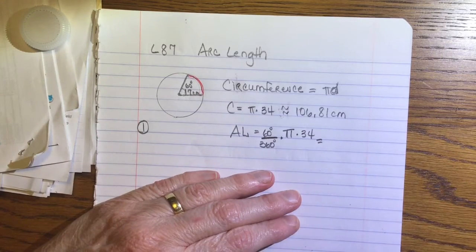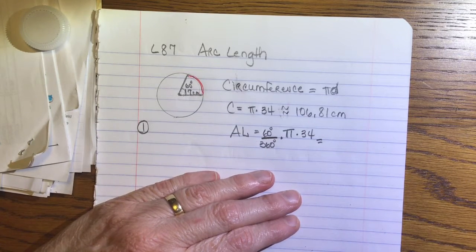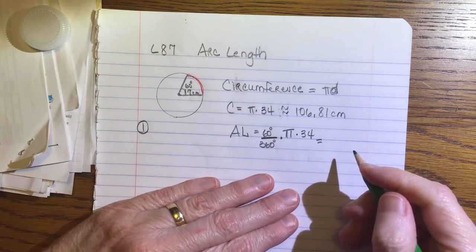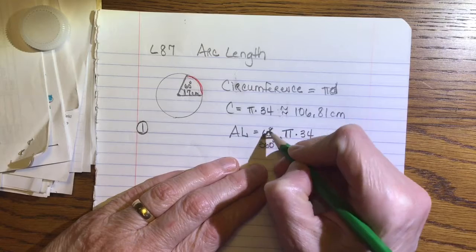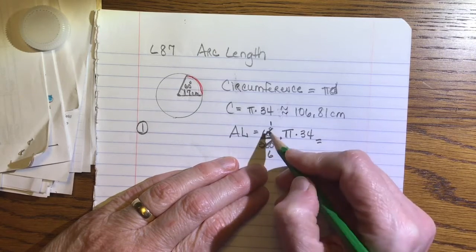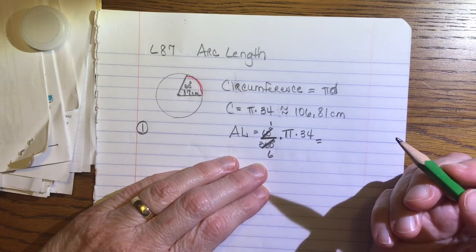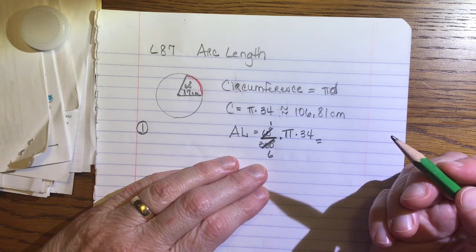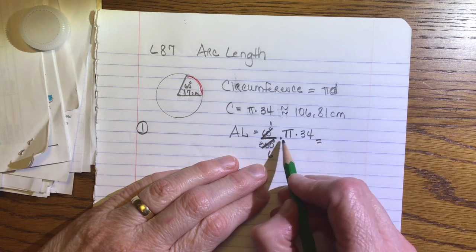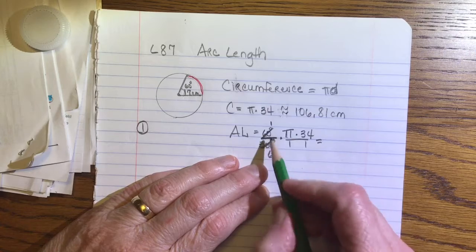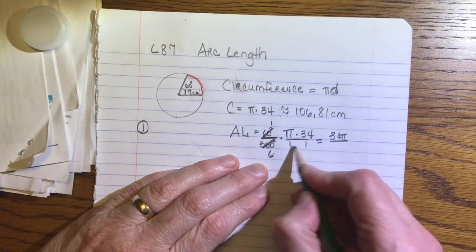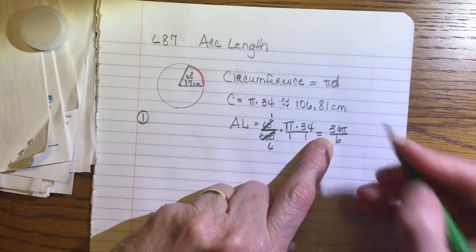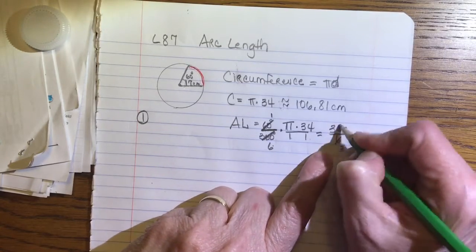I think your classwork will just give you the decimal, but I'm going to do both just for you to see what's going on. I'm going to go ahead and cancel these. 60 goes 1 time and 6 times. And I end up with, this is over 1. And so I end up with 34 pi over 6 times 1 times 1, which actually will still reduce because I can divide by 2.